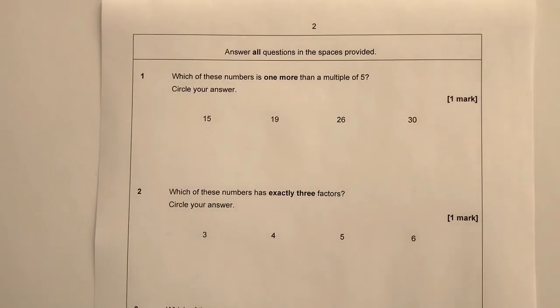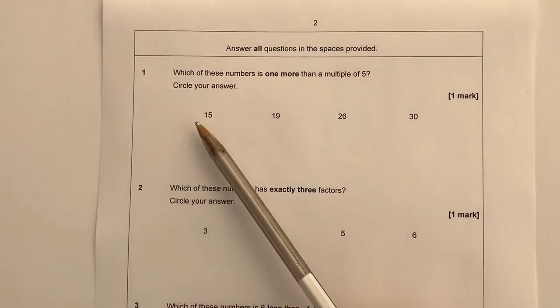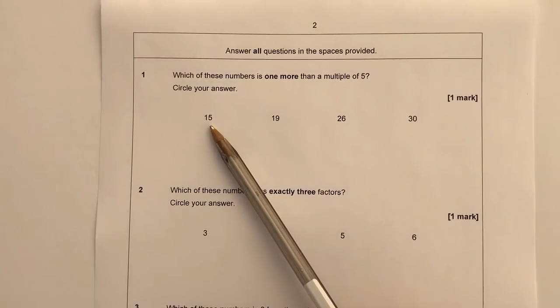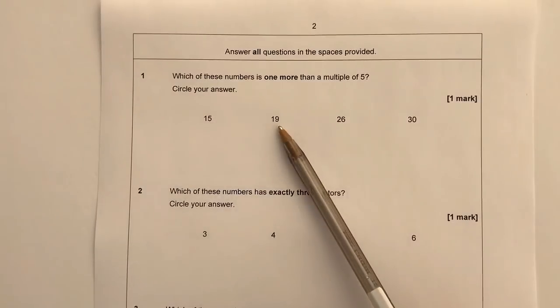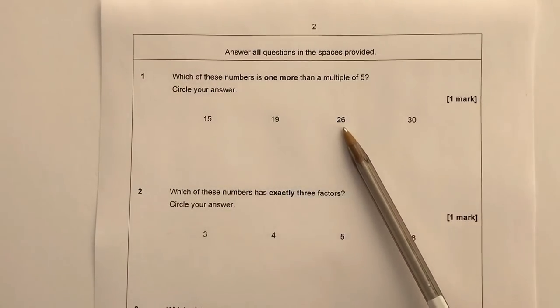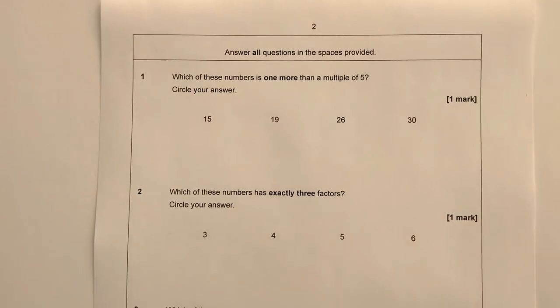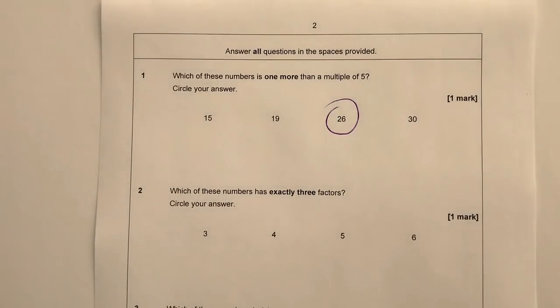Question number 1 says, which of these numbers is 1 more than a multiple of 5? Well, you've got to imagine your 5 times table. 15 is in the 5 times table. 19 isn't, and it's not 1 more. 26 actually is 1 more than 25. So 25 is in the 5 times table, and this is 1 more. So I'd say 26 is the answer to that question.